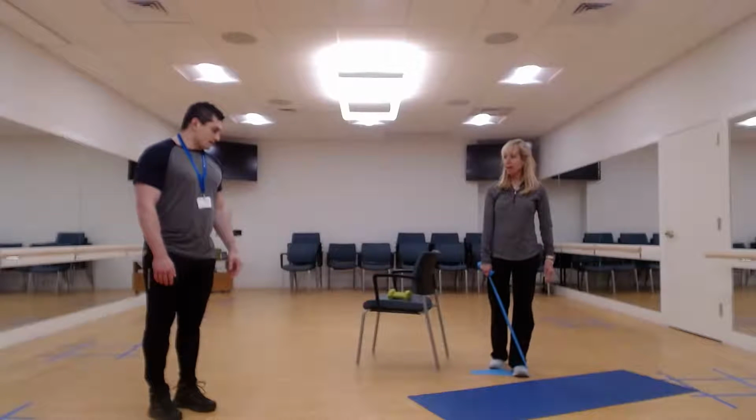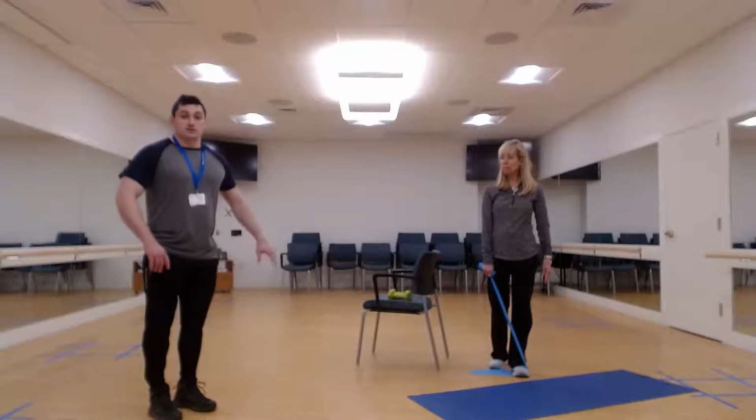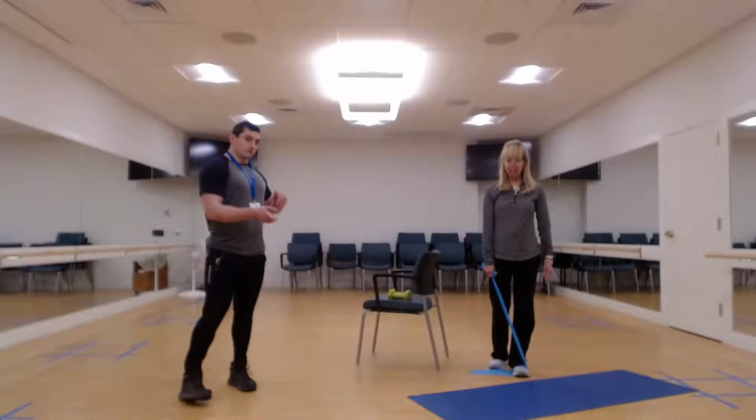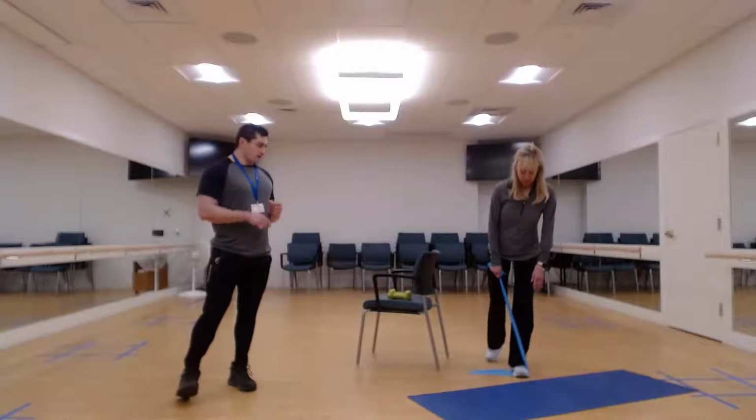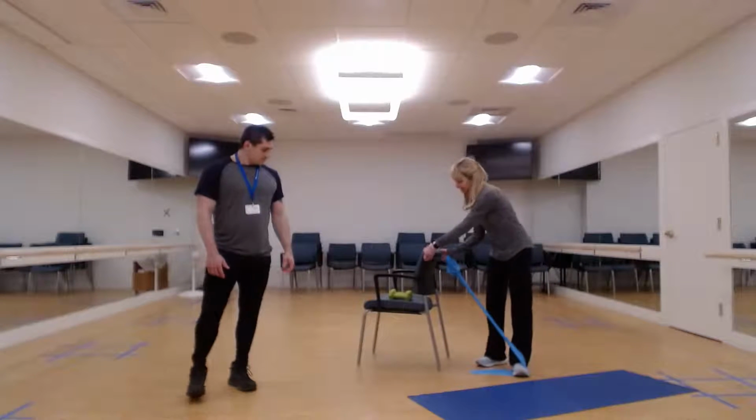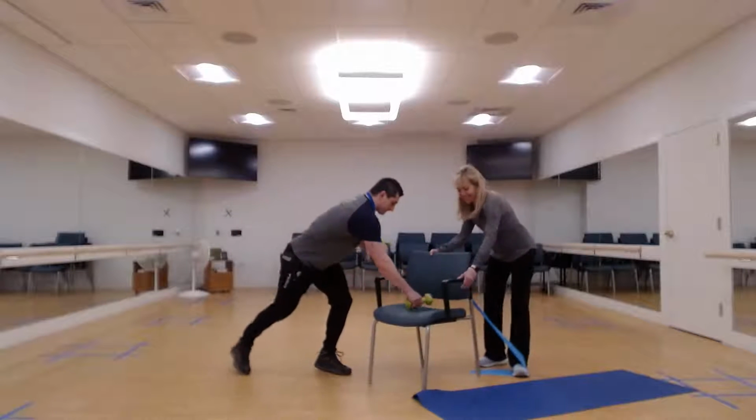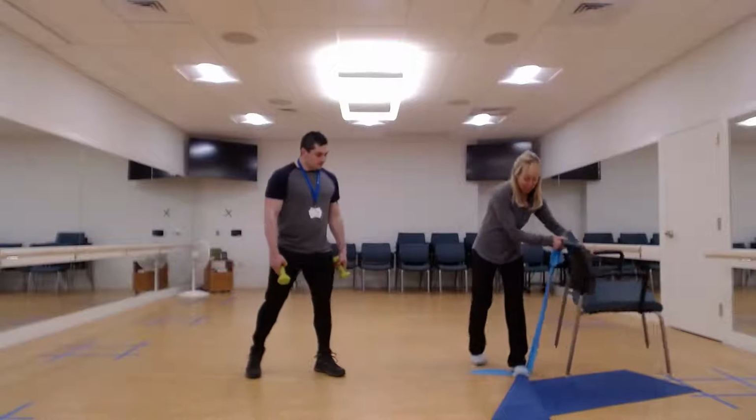So you want to do the same side again? Switch sides. Okay, so again, the load's in the opposite hand of the foot that's on the ground. This over here. Just in case.